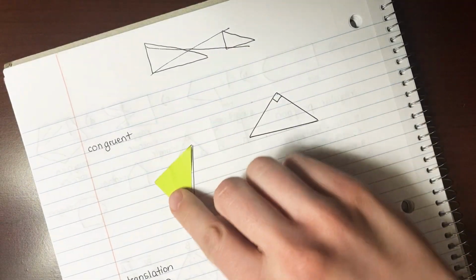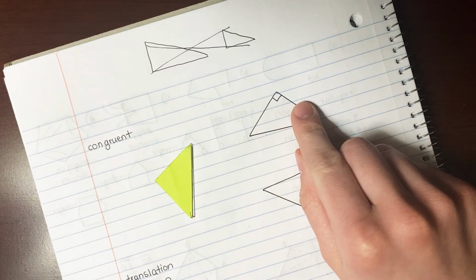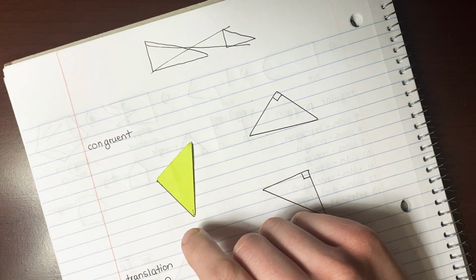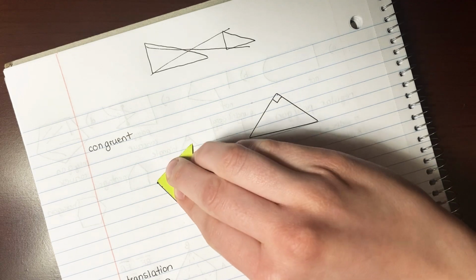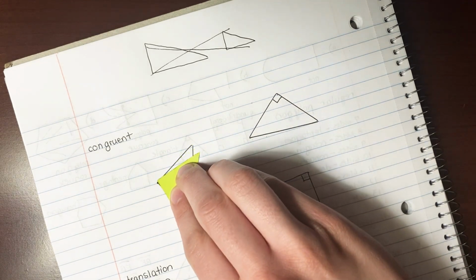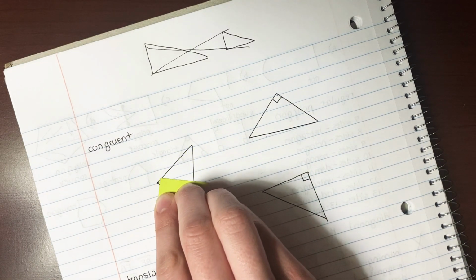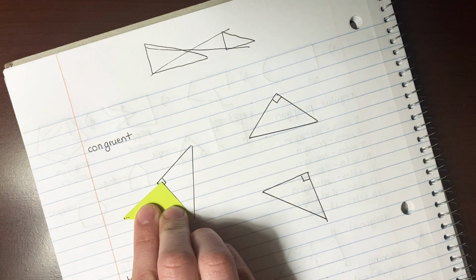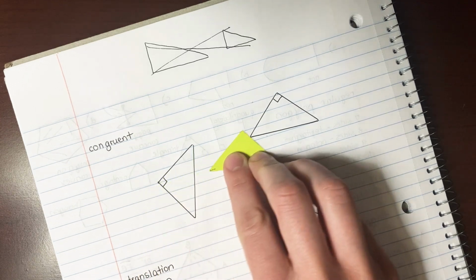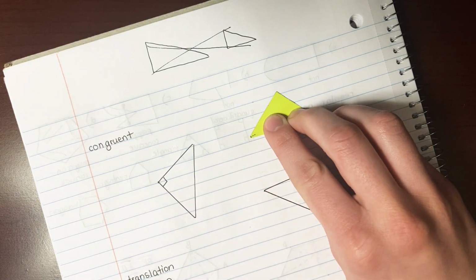So if I wanted to get this triangle on top of this triangle, I would have to do a couple things. First, I would have to do a rotation because I need to get it in the same position. Then I would have to do a translation. I would have to slide it up on top of this one.